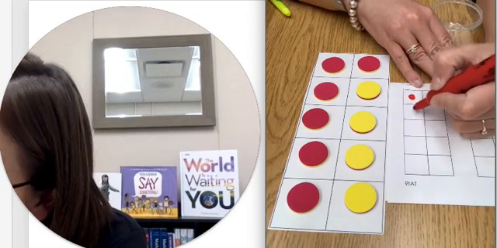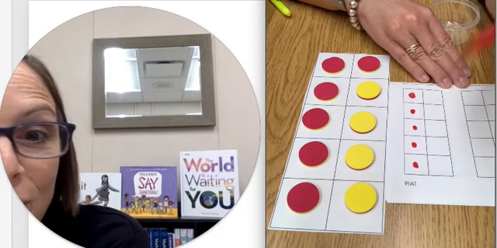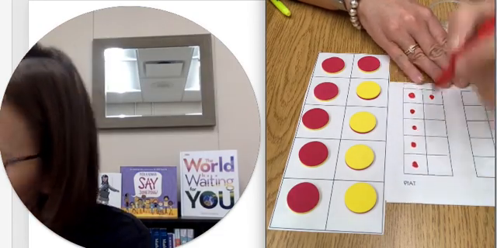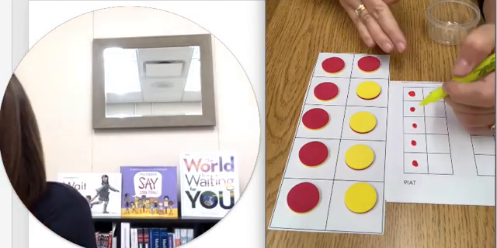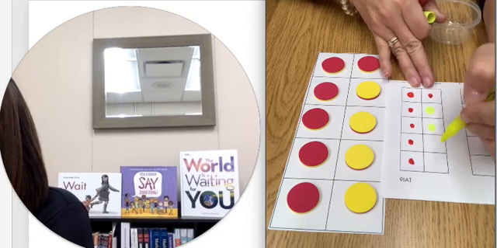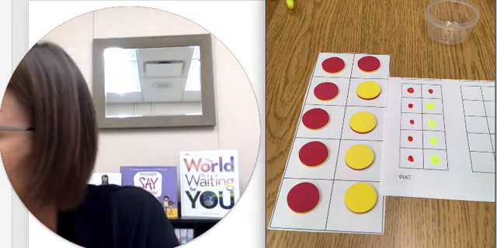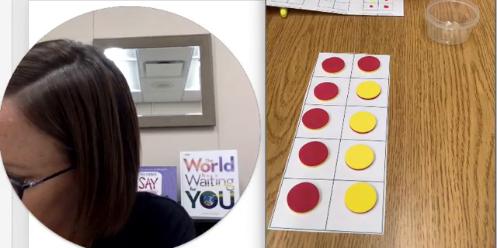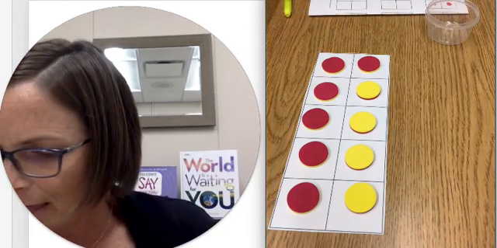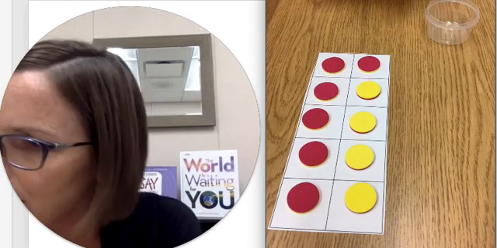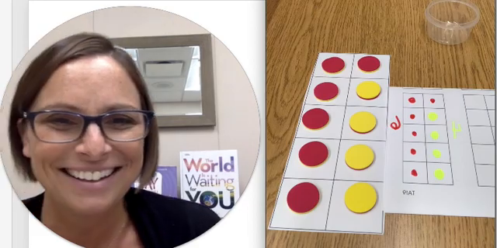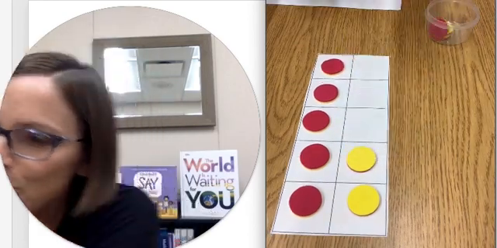So I'm going to color in those 5 red and 1 more, which equals 6. And then I am going to make sure that I color in 4 for the yellow. Now, you know what I could do also is I could go ahead and write those numbers that go along with those different amounts. And I am going to do that. I'm going to put my 6 in red. And then I'm going to put the 4 in yellow. That yellow might be kind of hard to see. All right, I'm going to put those counters back in my container.